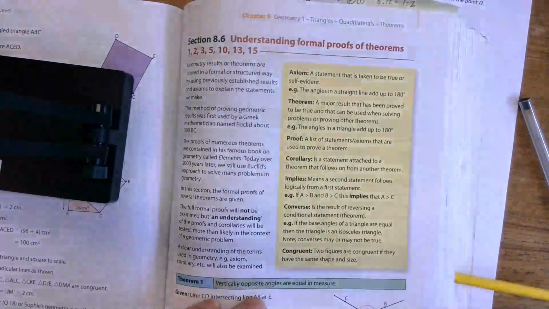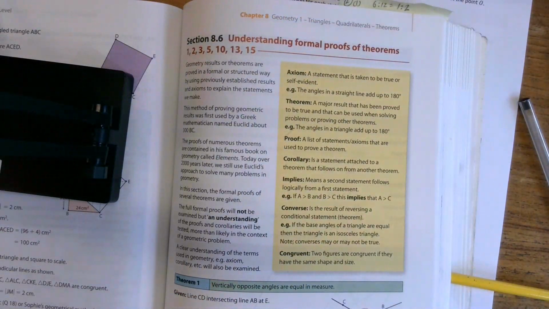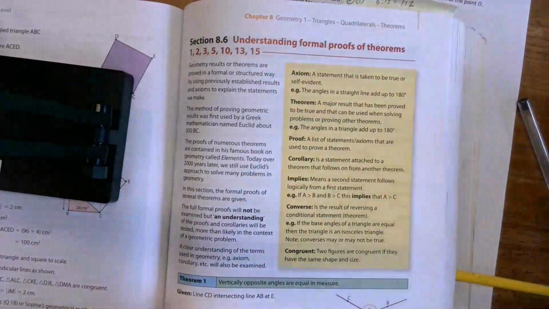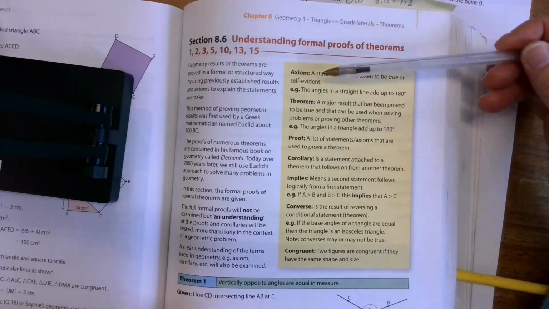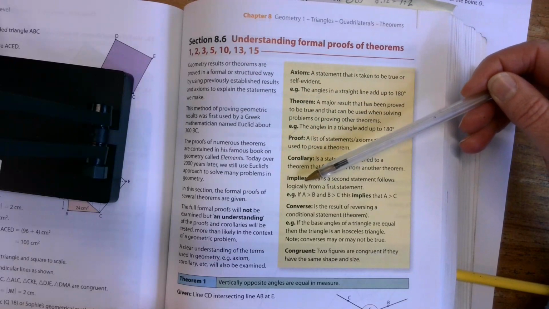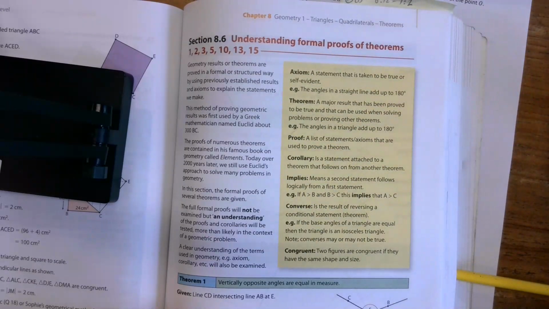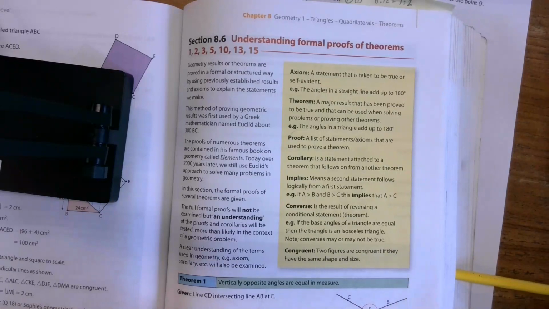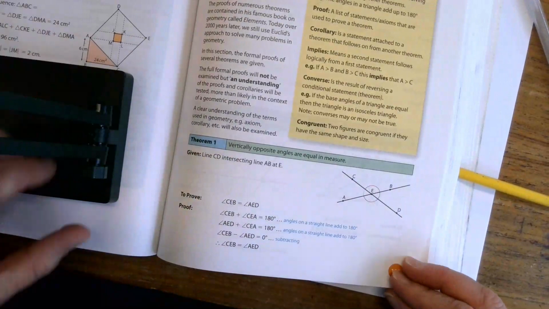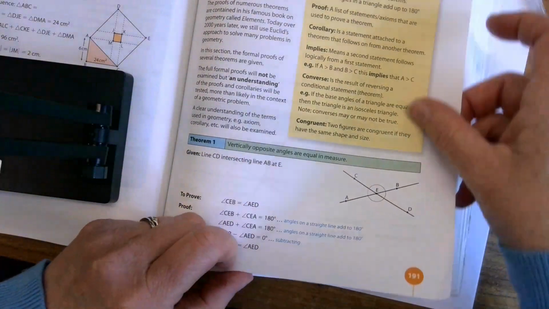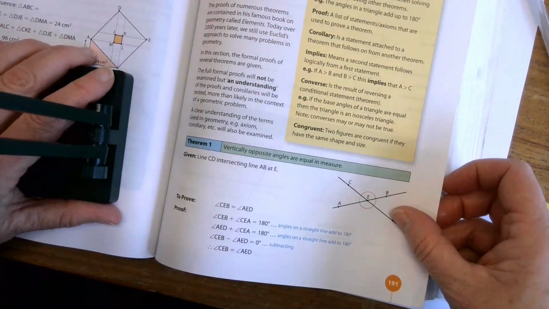Now, on the new course that you're studying, you don't have to formally prove a theorem, but you do need to be able to understand what each of these words means: axiom, theorem, proof, corollary, implies, converse, and congruent. You may be asked about those, but you do not have to be able to do a formal proof, which is what your parents or your older siblings would have had to do. So that's good news.